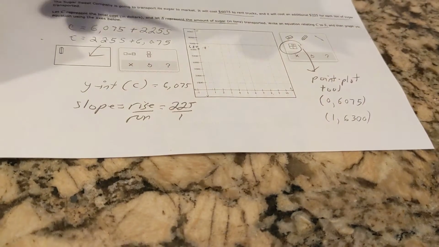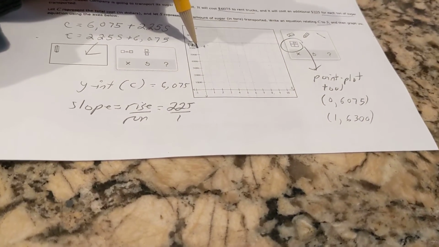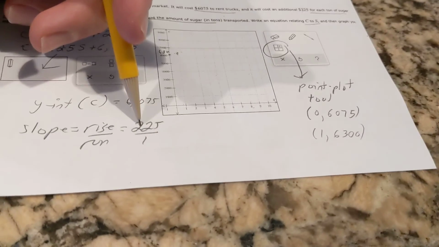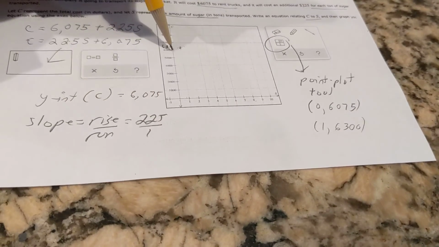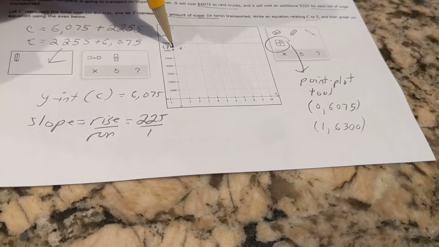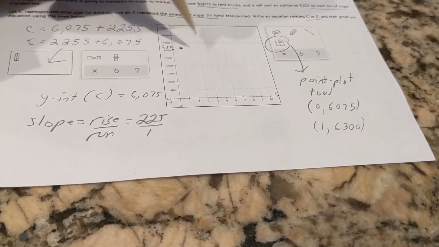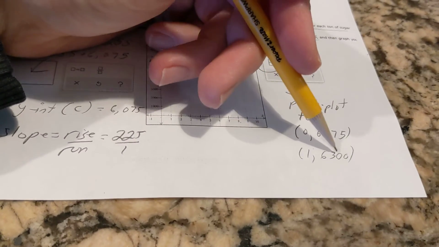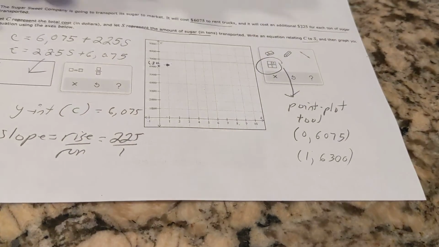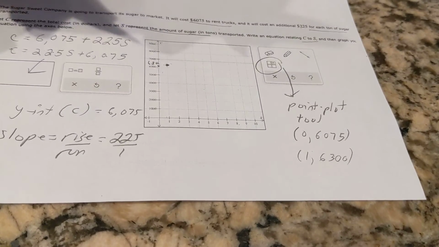Okay, how did I get 6,300? Well, we were at 6,075 over here. We had to go up because we know our rise is 225. So 6,075 plus 225 is 6,300 and then over 1. Okay, so we need the point 1, 6,300. All right, so again, you're going to use the point plot tool because you're not going to be able to just simply put it on the graph.